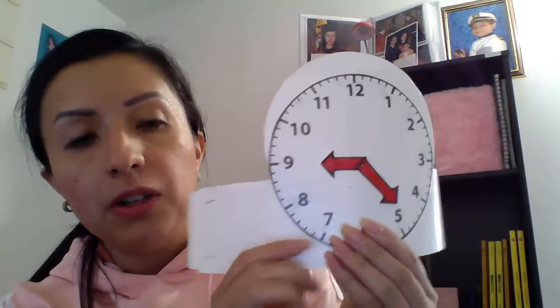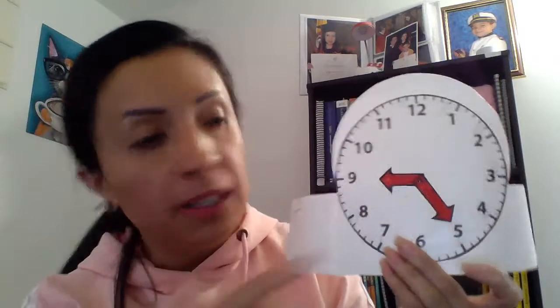Next, let me see. Here. Check this out. Look, the short hand has to show us the hour, and the long hand has to show us the minutes. And remember that we have to count minutes by 5. Skip count 5s. Okay?